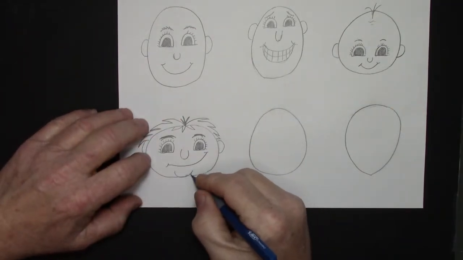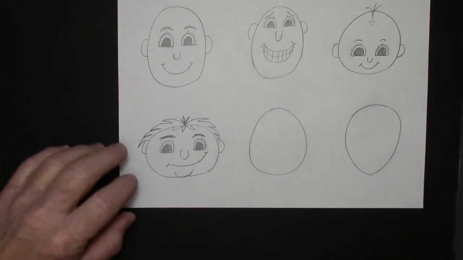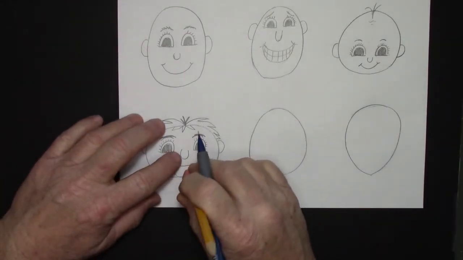And here's the secret to lines. The more lines you put on a face, the older it's going to look. That's just a fact of the matter.